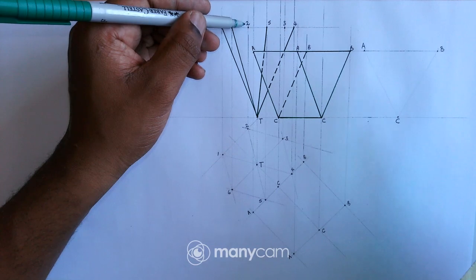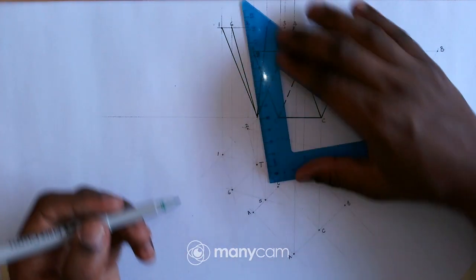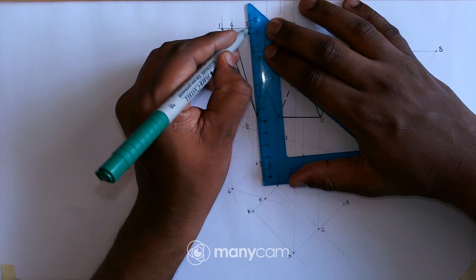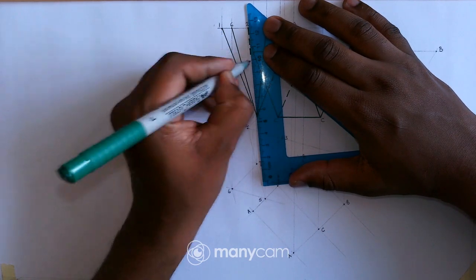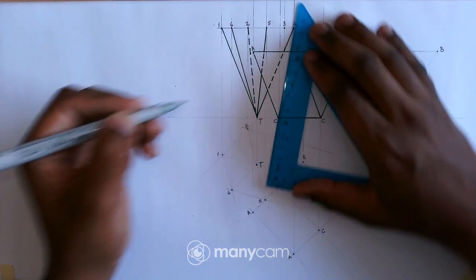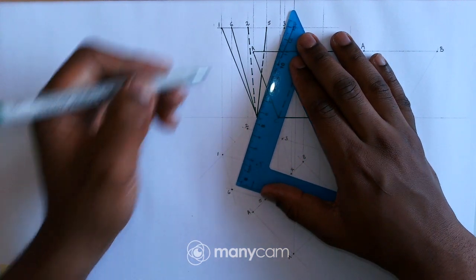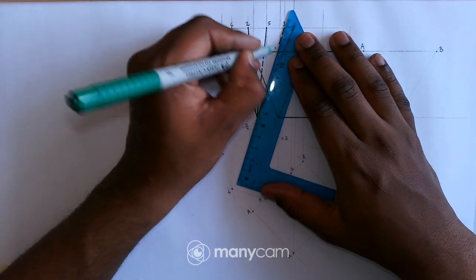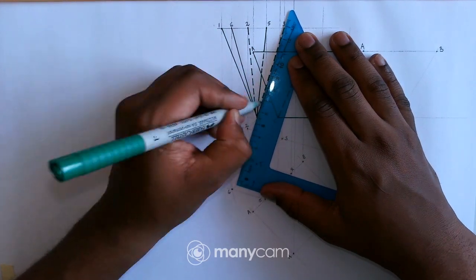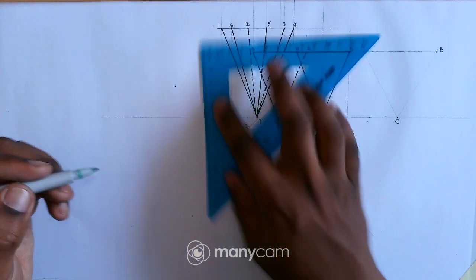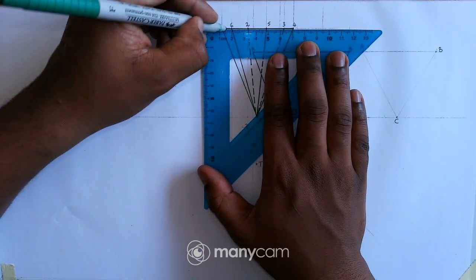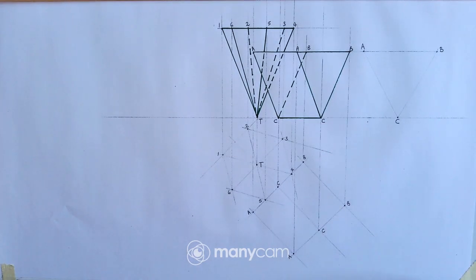Okay, and then T2 and T3, I'll just draw hidden detail lines there. Like that, and T3. Then I just complete my front view there for the pyramid, just like that.